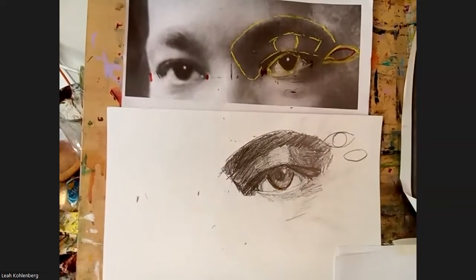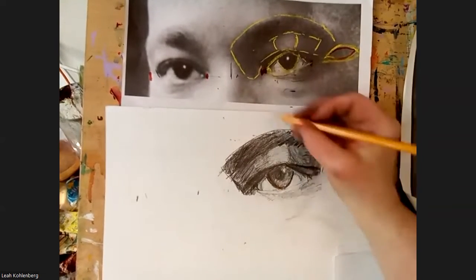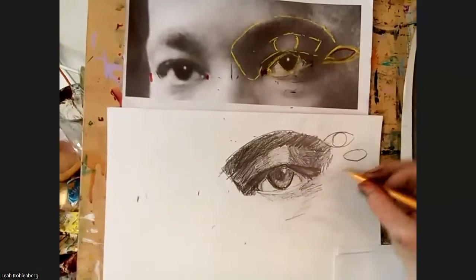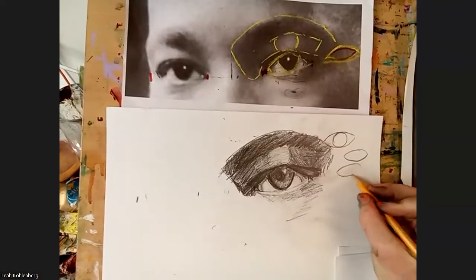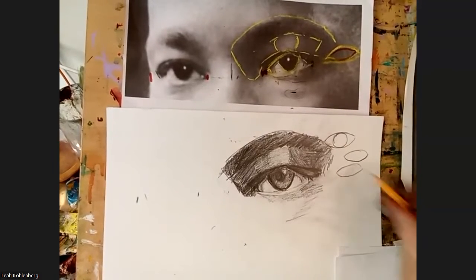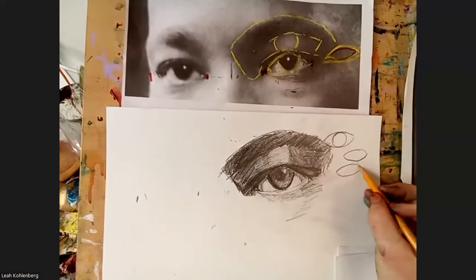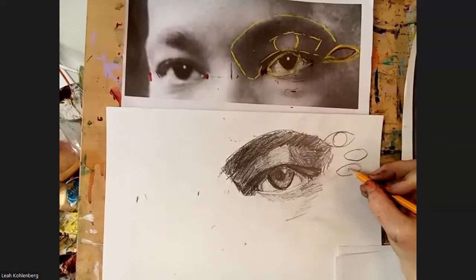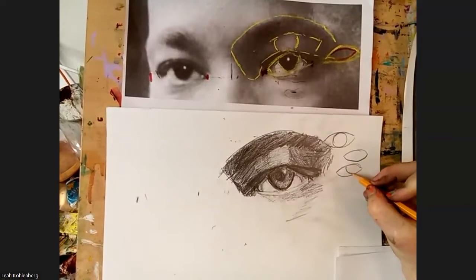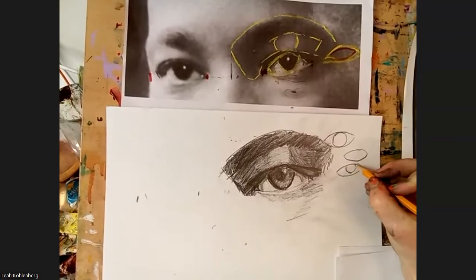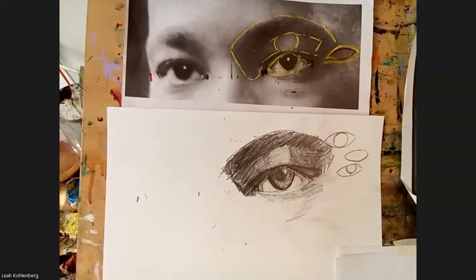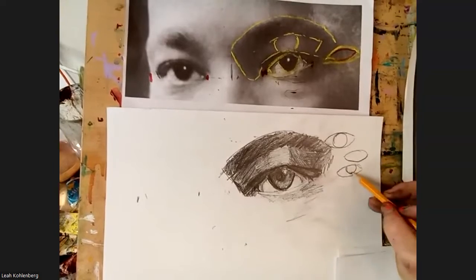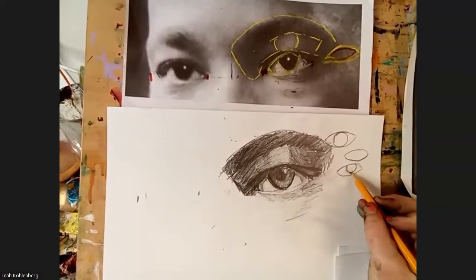If you want, I'll turn it upside down, but you actually drew an almond shaped eye like that, and you moved the eye well over here and you made it round. And that's not what's happening. Do you see that?